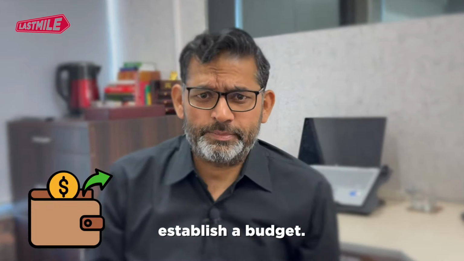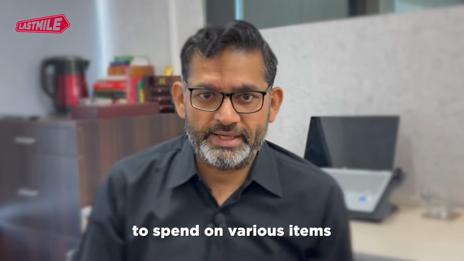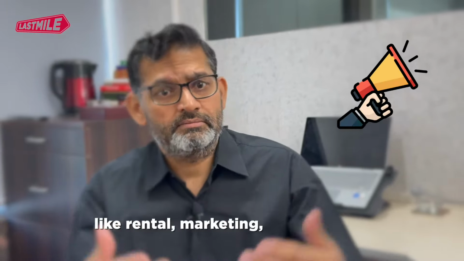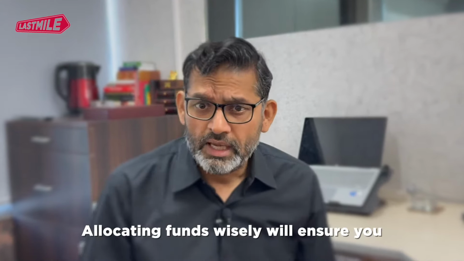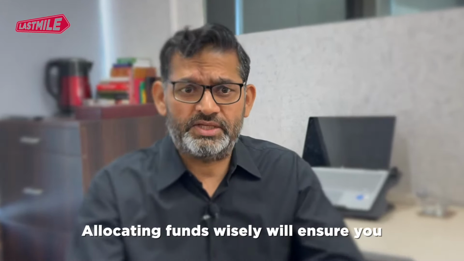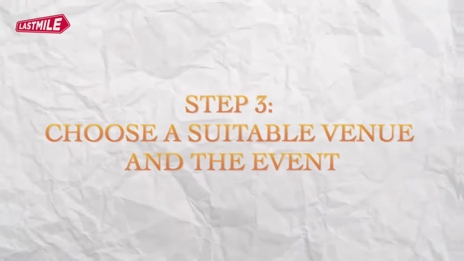Next, establish a budget. Determine how much you can afford to spend on various items like venue rental, marketing, construction, technology, and staffing, etc. Allocating funds wisely will ensure you stay within budget while achieving your goals effectively.